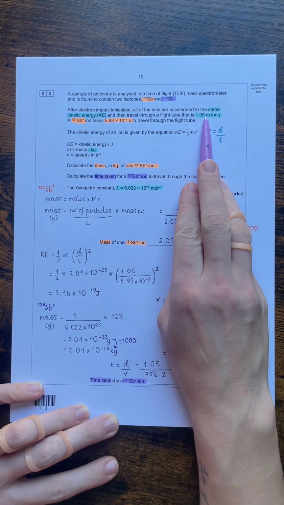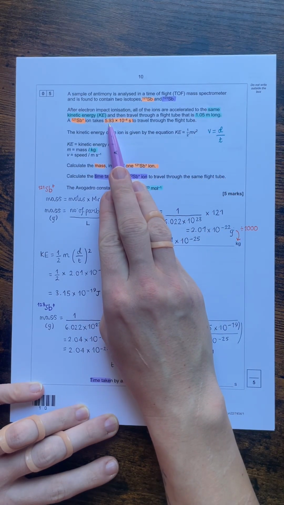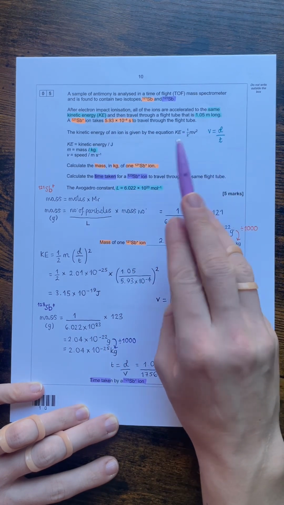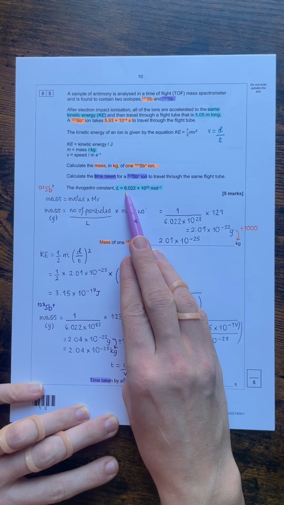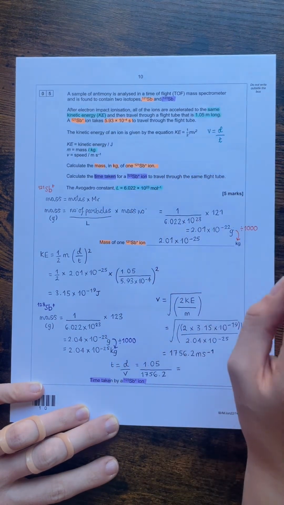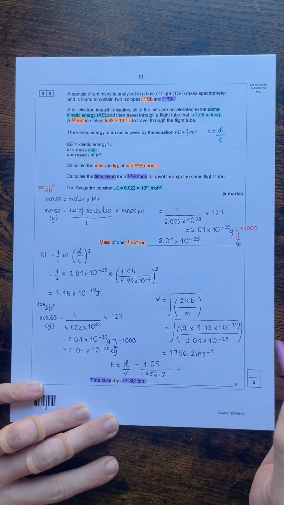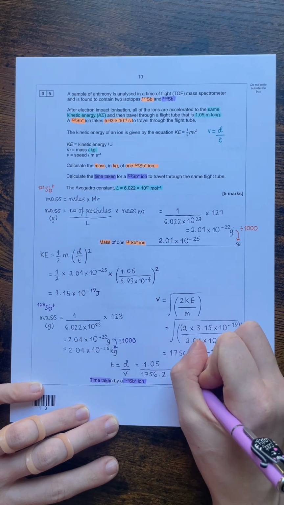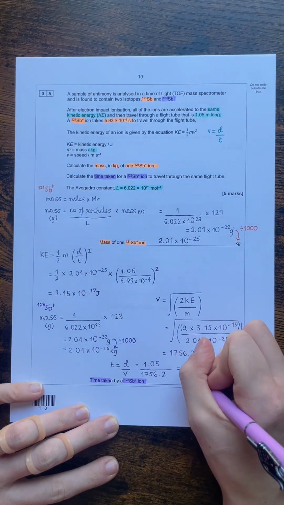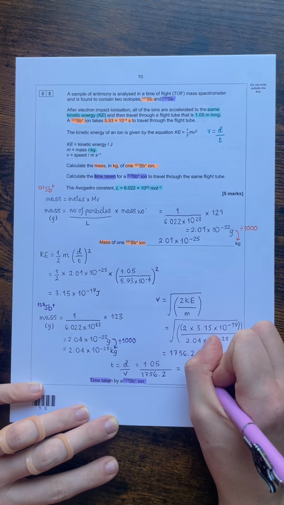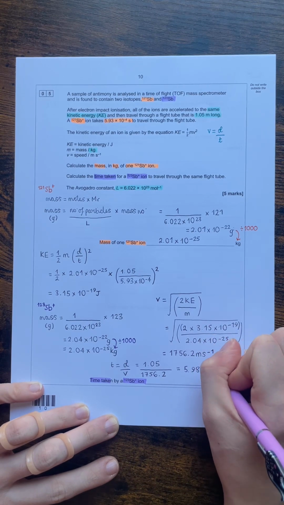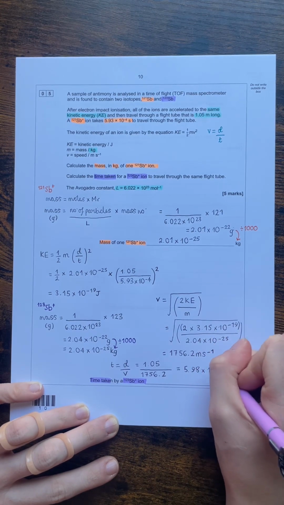How many significant figures am I going for? Got 3 for the distance. We've got 3 significant figures for the time of the lighter isotope. Yes, Avogadro's constant is given to 4, but the time and the distance are given to 3. So I'm going to stick with 3 significant figures. So 5.98 times 10 to the minus 4 seconds.